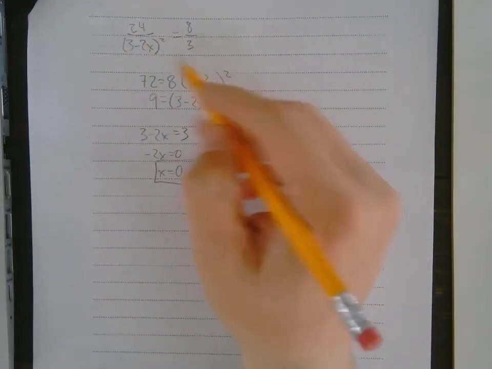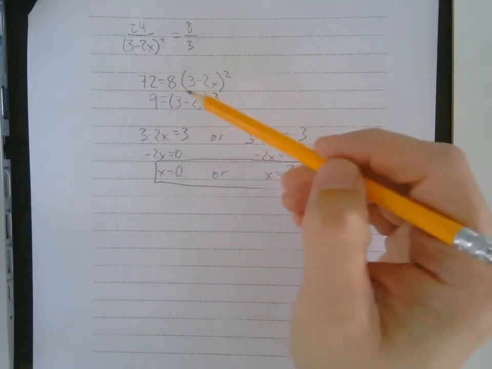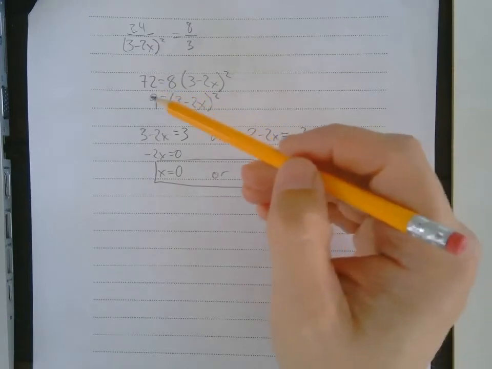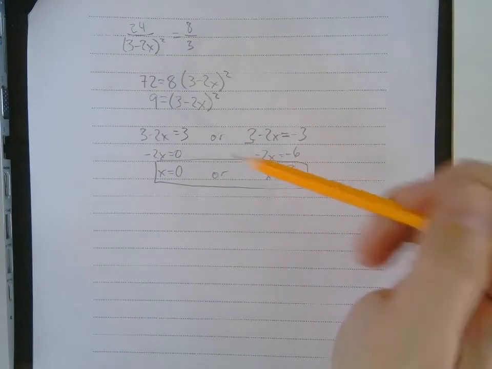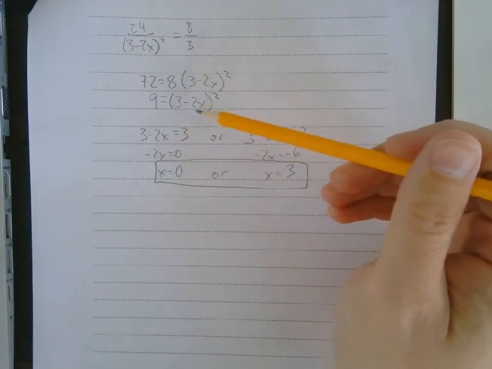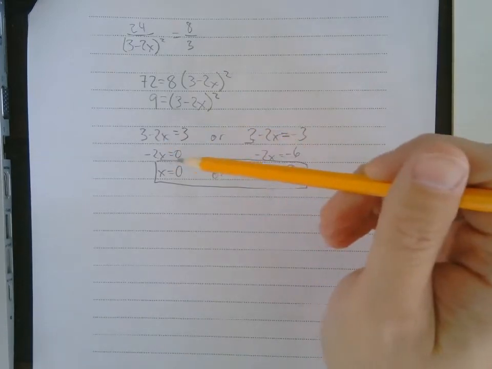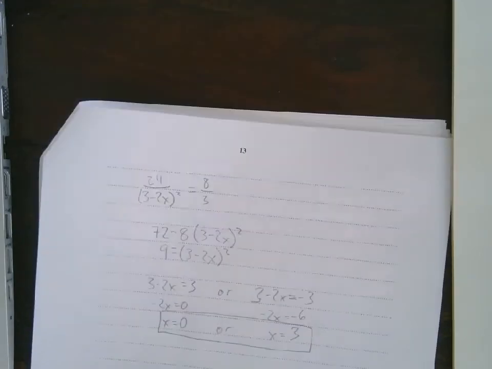So if we cross multiply both sides here, we get 72 equals 8 times all this stuff, or 9 equals that stuff. And if I then solve that down to get these two separate equations, then x either equals 0 or x equals 3.